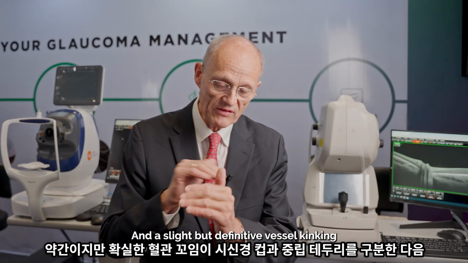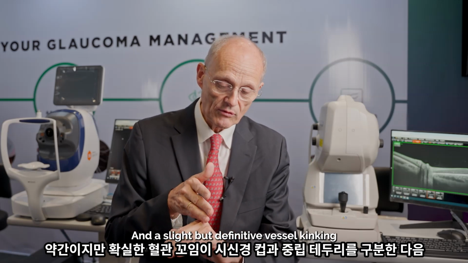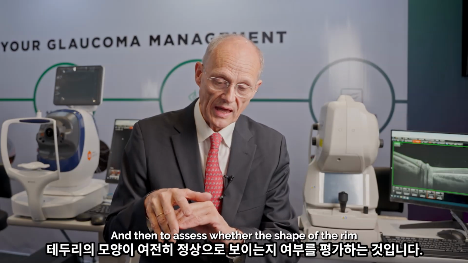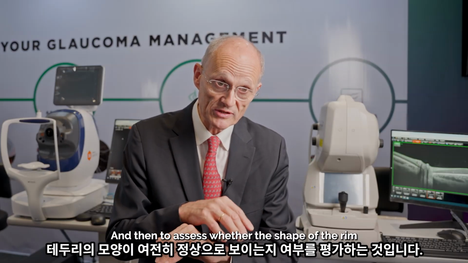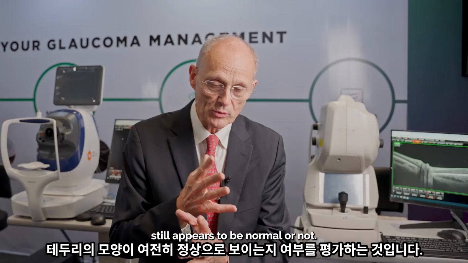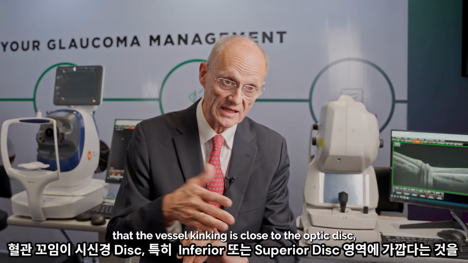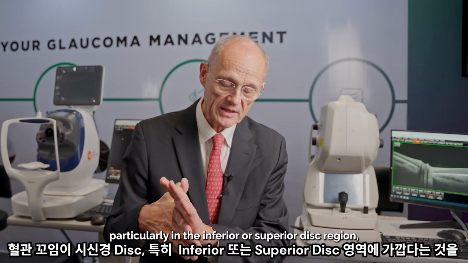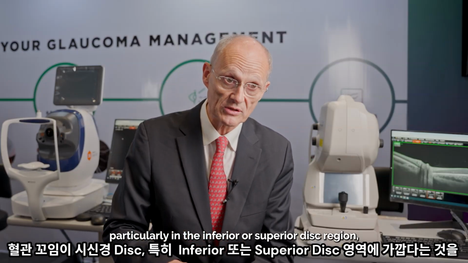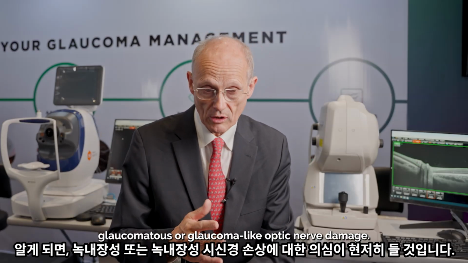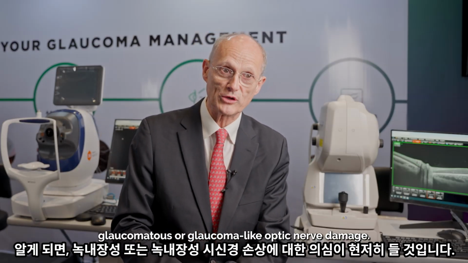And a slight but definitive vessel kinking would delineate the optic cup from the neural rim, and then to assess whether the shape of the rim still appears to be normal or not. As soon as one sees that the vessel kinking is close to the optic disc margin, particularly in the inferior or superior disc region, that would markedly raise the suspicion for glaucomatous or glaucoma-like optic nerve damage.